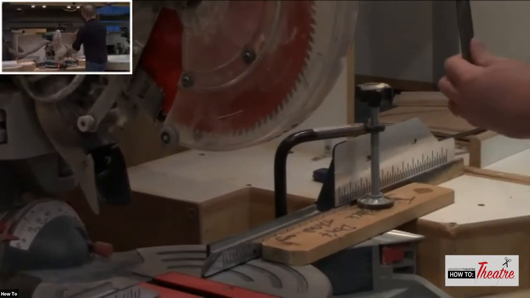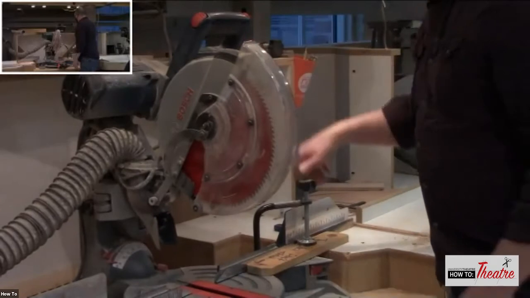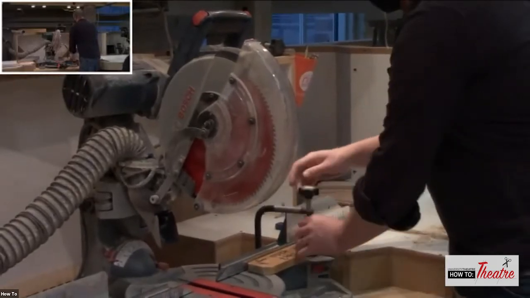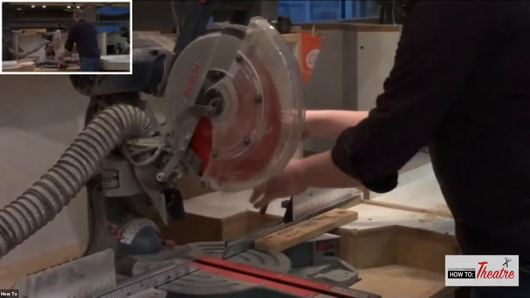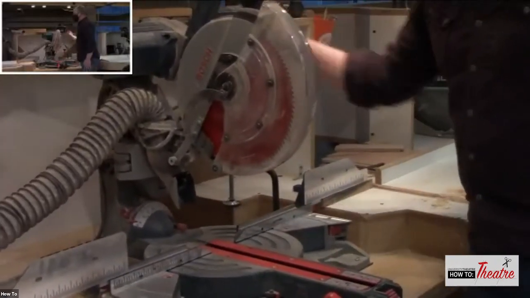There's also this style, which is a quick release style, but these are nice to have for again doing the same cuts over and over.